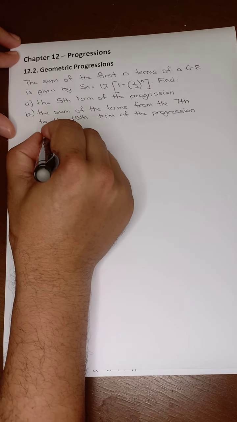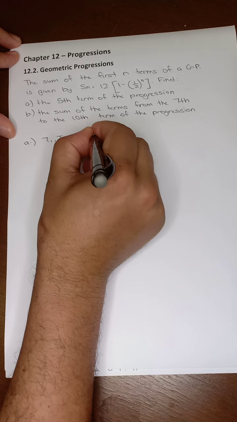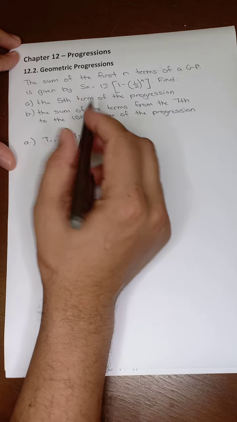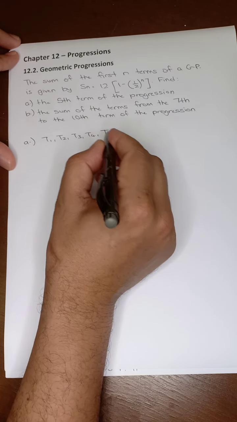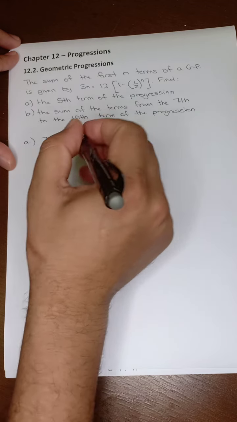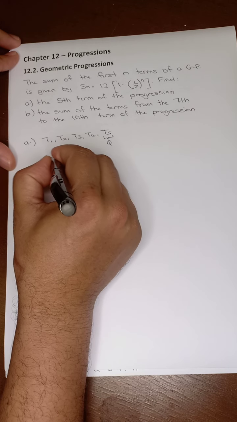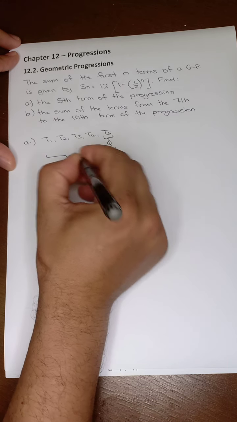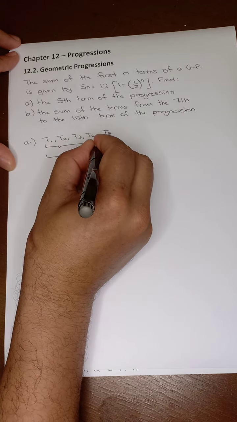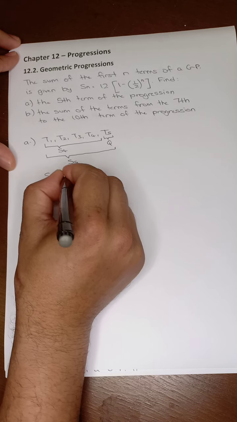So fifth term, so we have first term, second term, third, fourth and fifth, but we don't have the first term and so on. What we have is the formula for sum. So to find the fifth term, this is the question. What I can do is use the formula for sum. I can find the sum of the first 5 terms, that will be S5, and minus the sum of the first 4 terms, that will be S4. So S5 minus S4.